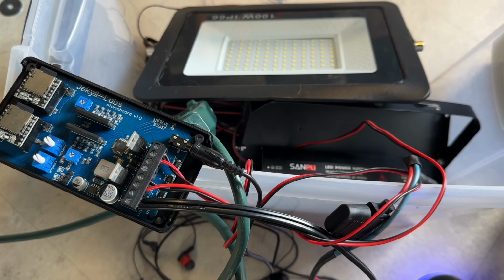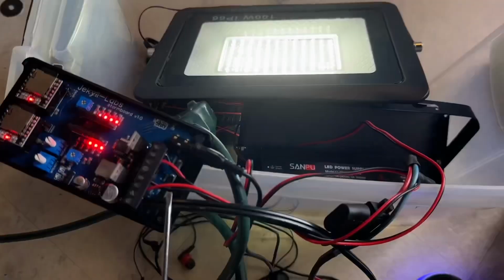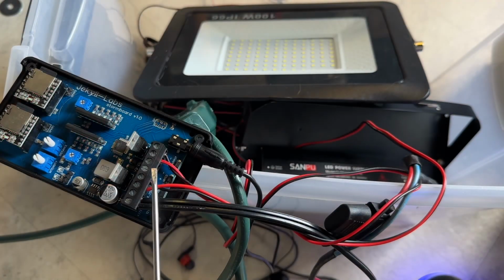So I just wanted to take a moment to talk you through the details and how-to of the Jekyll Labs Stormboard version 1.0. First off, you can see the connectors along the bottom. We have the power connection for DC 12 volts in as the furthest left. That's labeled at the bottom. You can't see it because of the wires right now. And then we have a left channel lights, a dual channel lights, and a right channel lights.